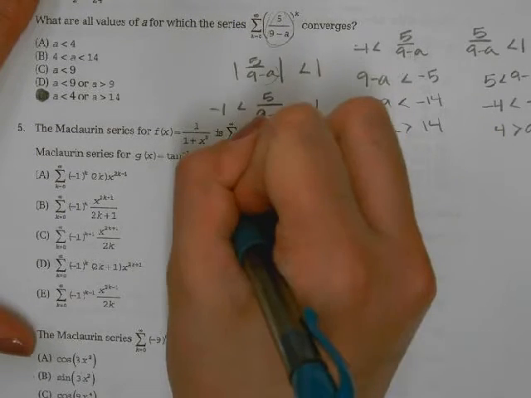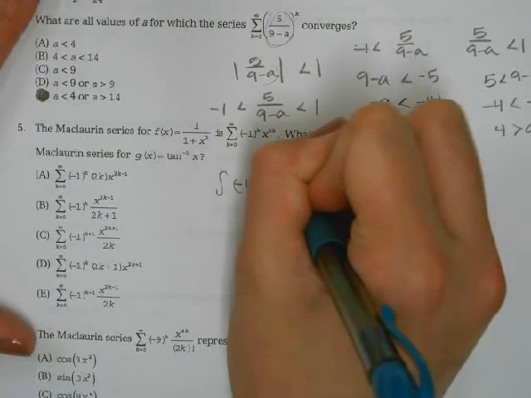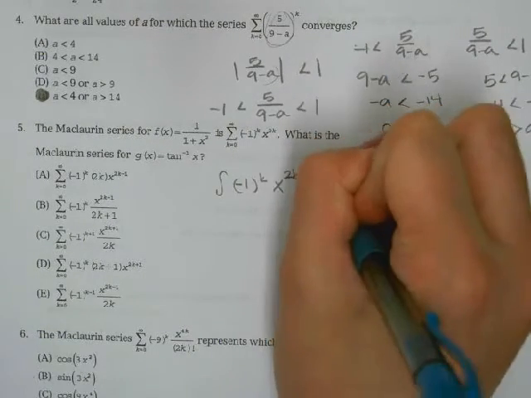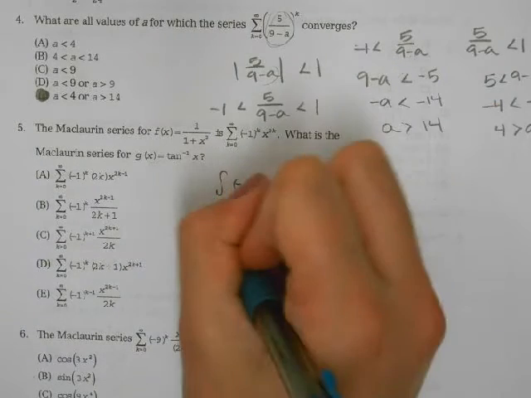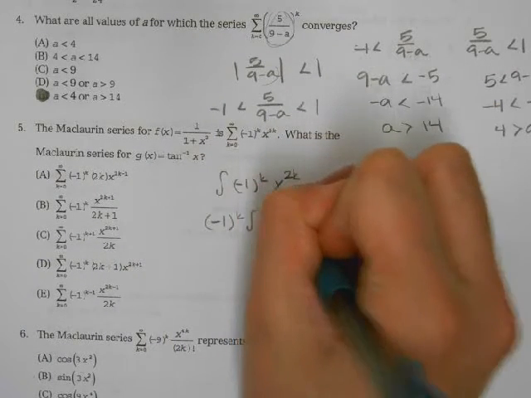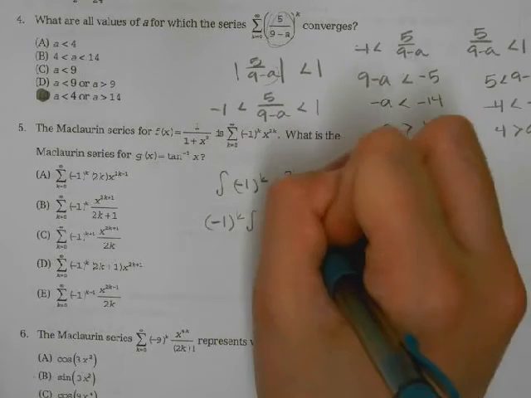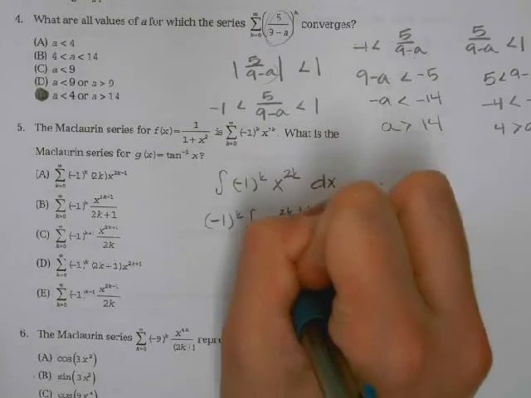So I went ahead and I just integrated -1 to the k, x to the 2k dx. So I took the -1 to the k and I moved it to the front because that's a coefficient. And then I just did what I know about the integral rules. So I added 1 and I divided by that.